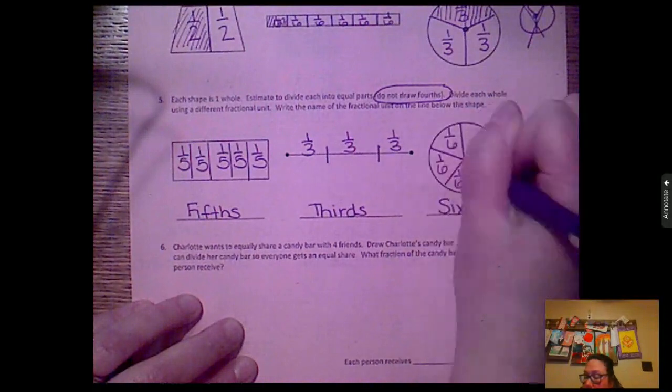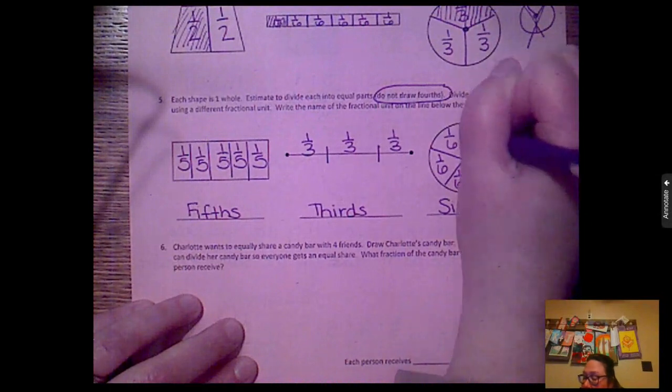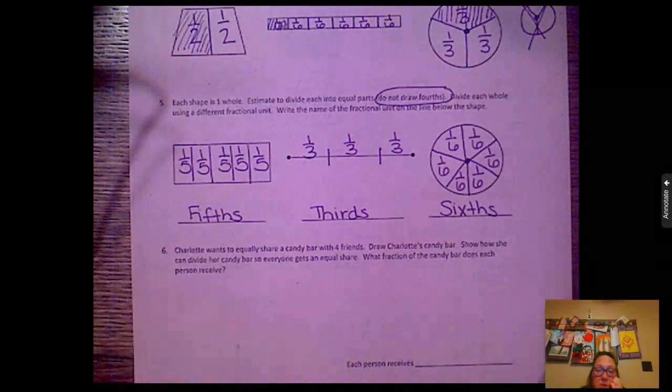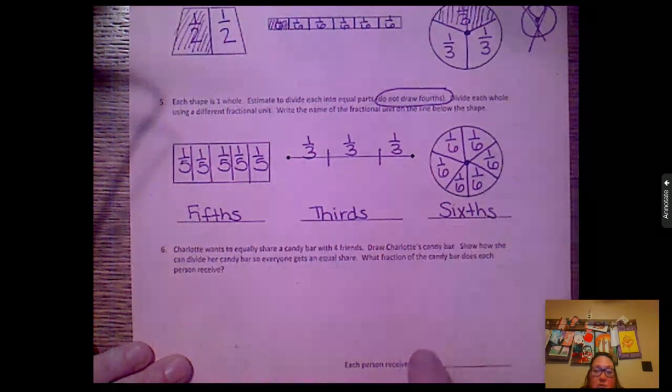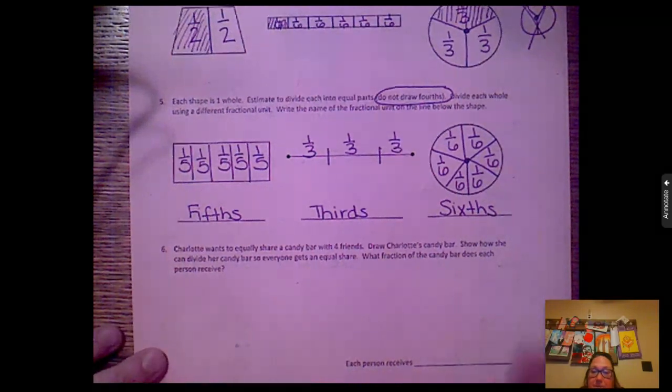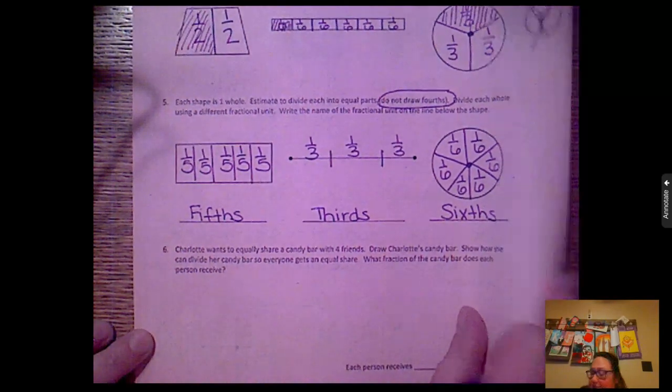And again, boys and girls, you did not have to have the same ones that I did. This was a free choice. Just make sure that whatever you ended up doing, your pieces are equal and you put your fractional unit in word form there, okay? All right, and then you can join me on number 6 when you're ready.